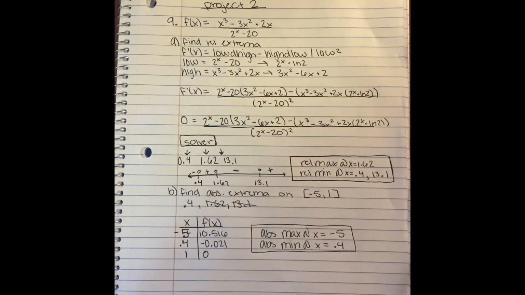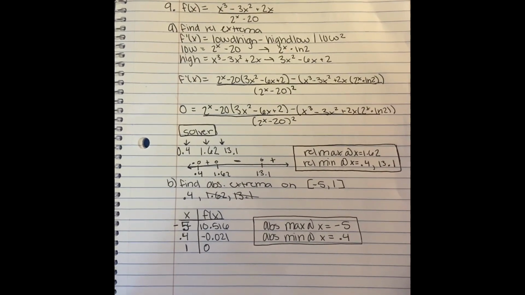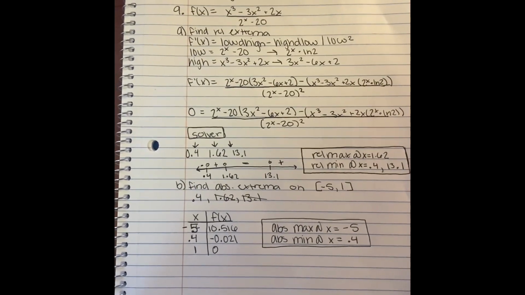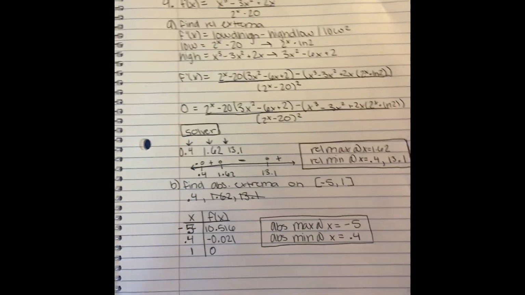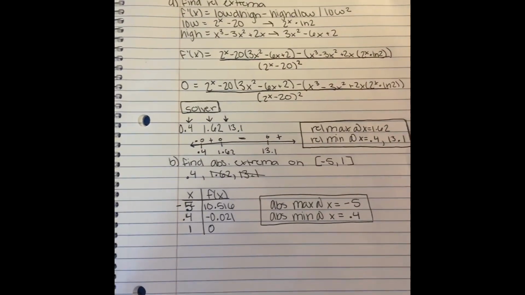I was given problem 9, and for that one our function is f of x equals x cubed minus 3x squared plus 2x all over 2 to the x minus 20. And our first problem that they gave us is we have to find the relative extrema.